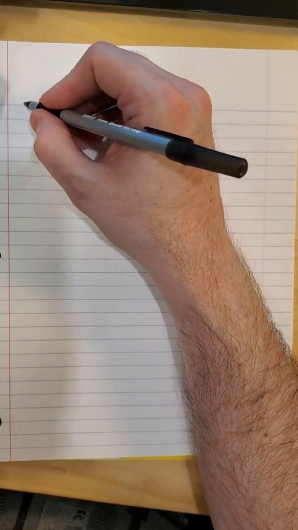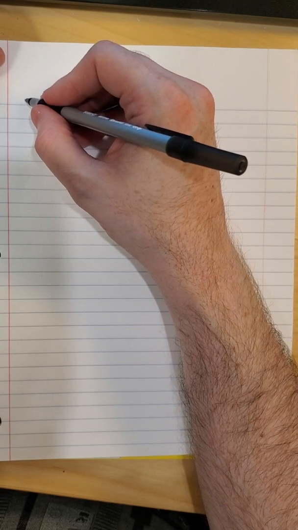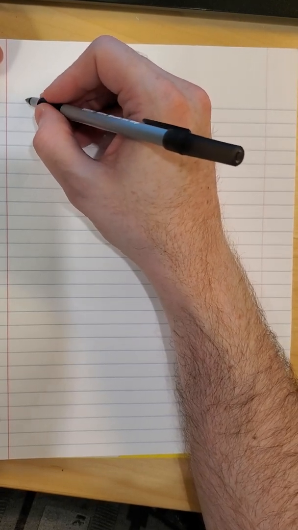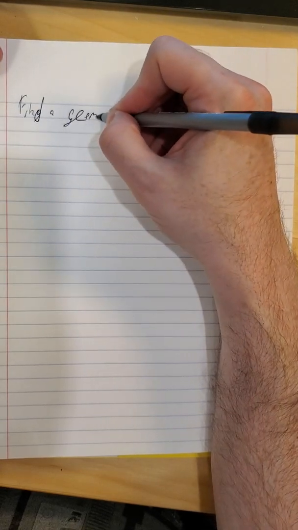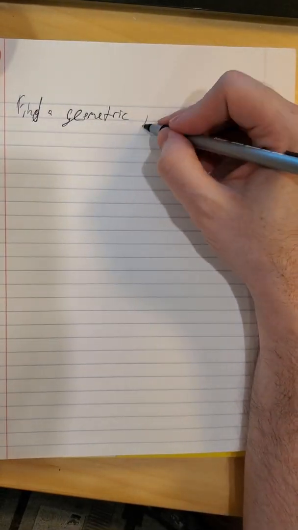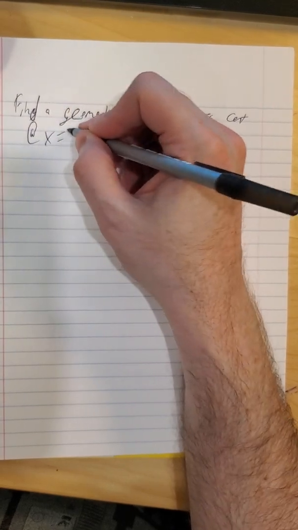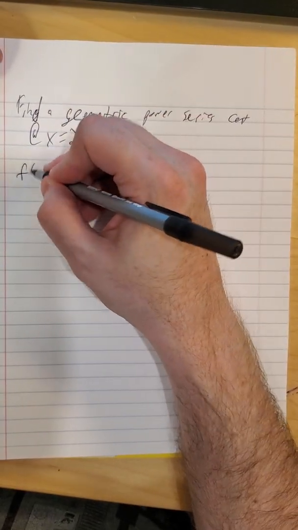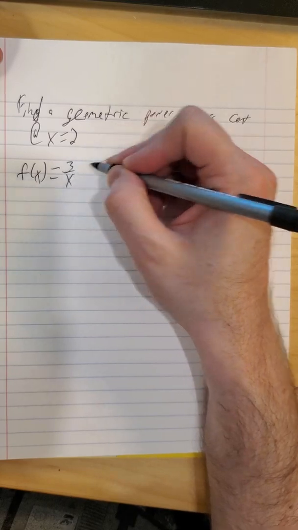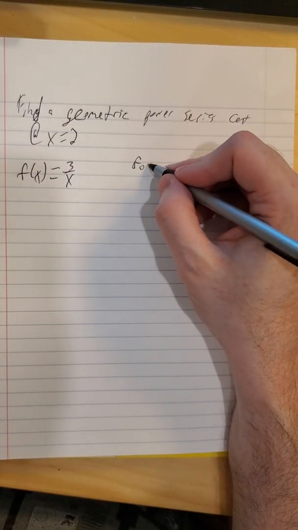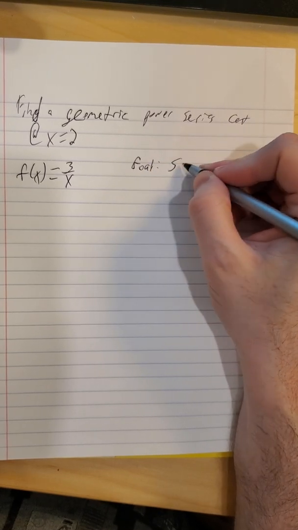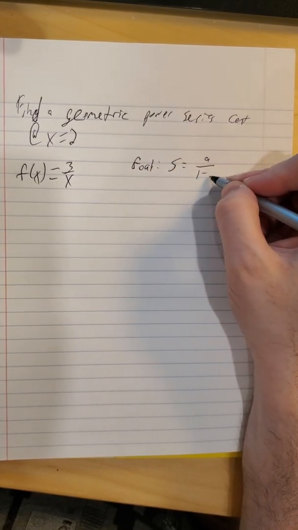This next one will center it somewhere other than on just the nice, neat, pretty 0. So this one, we'll find a geometric power series centered at x equals 2, for f of x is 3 over x. So they wanted a geometric power series, so our goal again is the same, make it look like the sum.